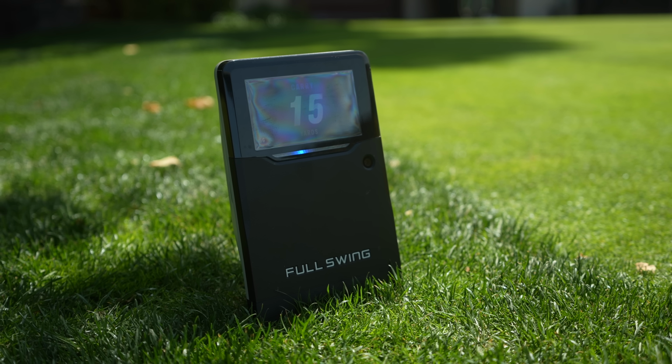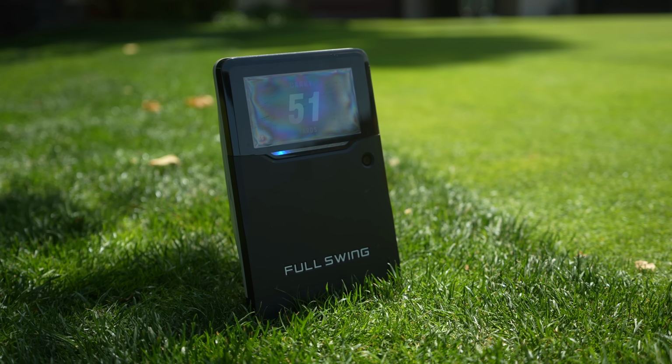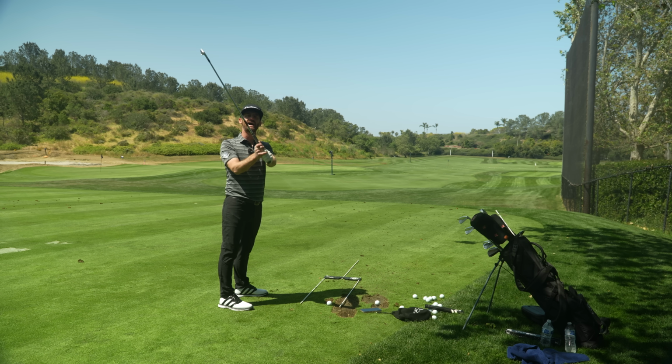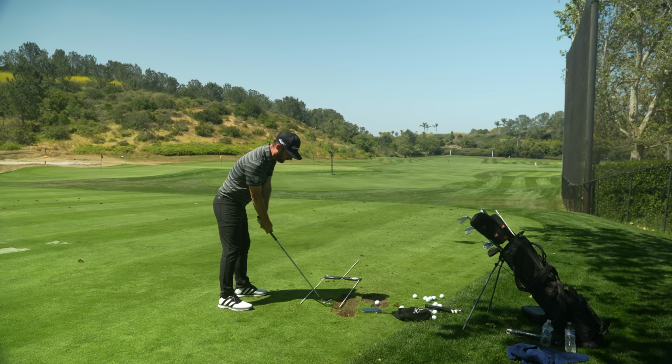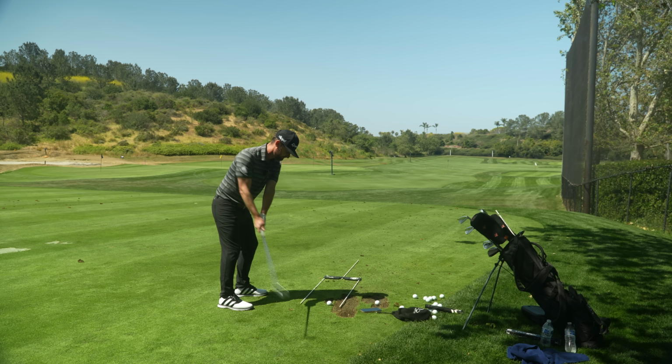So a launch monitor can not only help you as a fitter, but it can also help you as a player, because it's going to highlight, providing it's a good system, areas of your game that you're not focusing on or you need to work on.